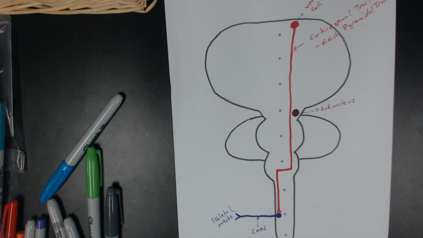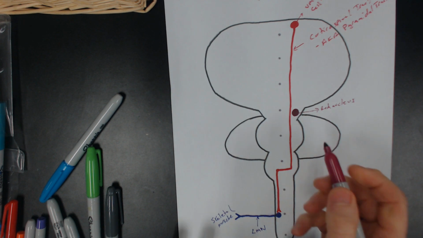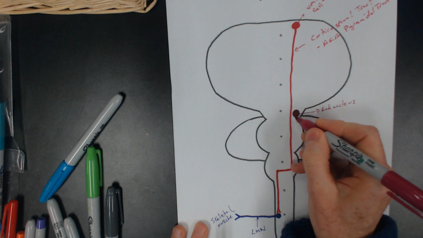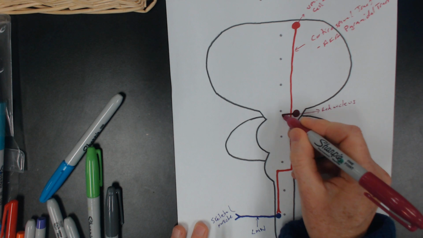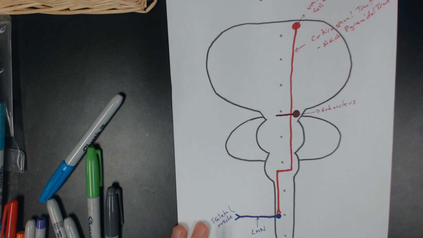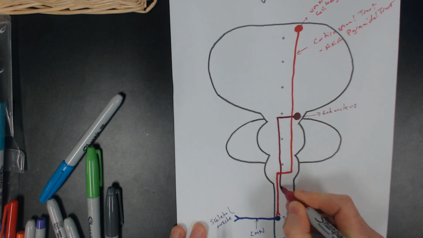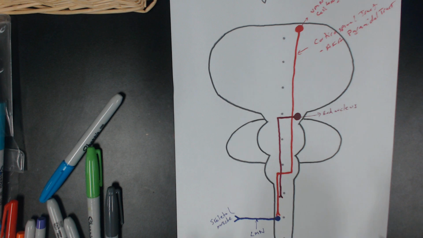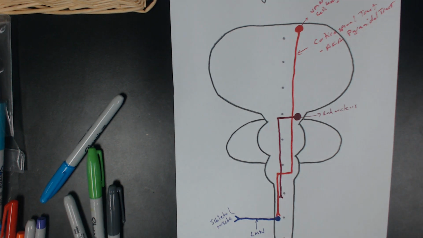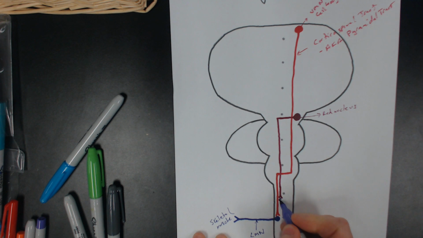Okay, that red nucleus sends out axons that decussate immediately. So you're going to come all the way across, and then they're going to come down to the appropriate spinal level and synapse with a lower motor neuron here.